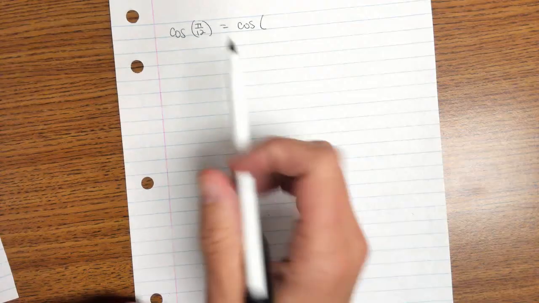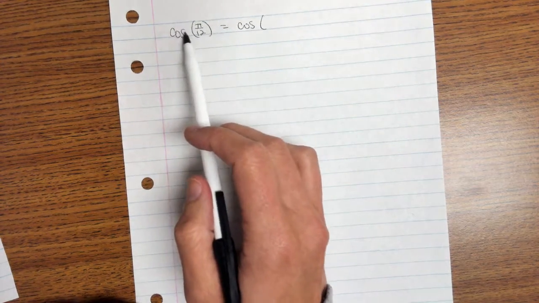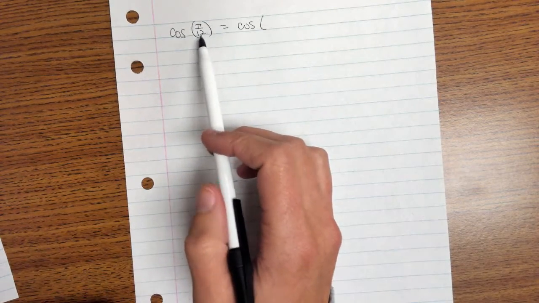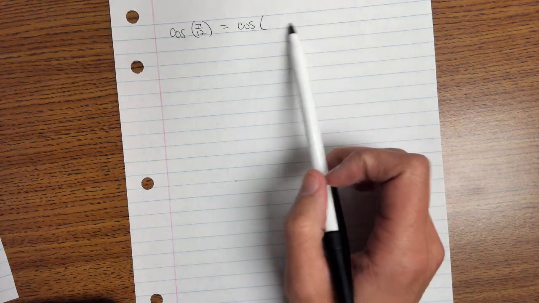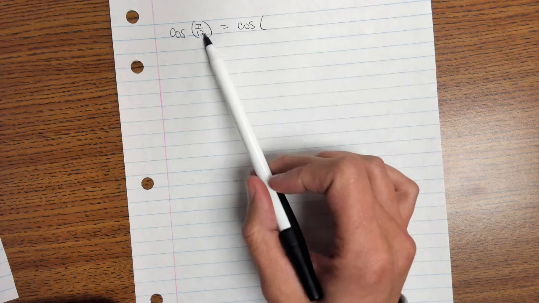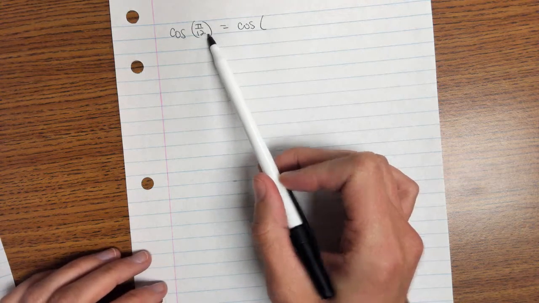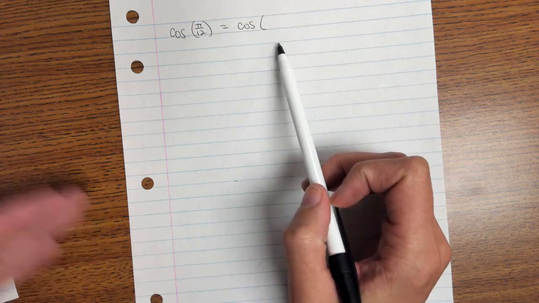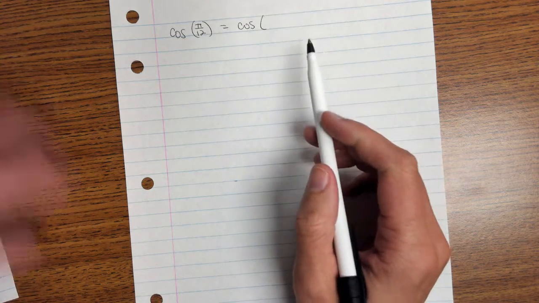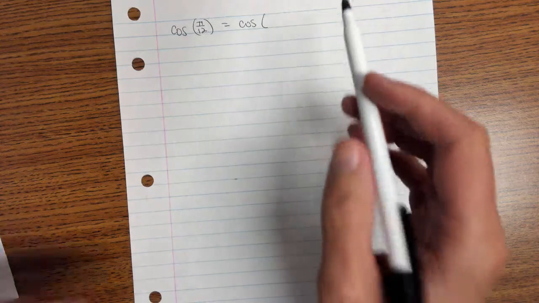Alright, so what we're going to do now is take my cosine of pi over 12. We're trying to find the cosine of a non-unit circle value. So we're going to create an expanded version of two angles that come from the unit circle that will either add or subtract to give me pi over 12. When we simplify them, they have to be pi over 6, pi over 3, pi over 4, pi over 2, or pi, and we can either add or subtract.